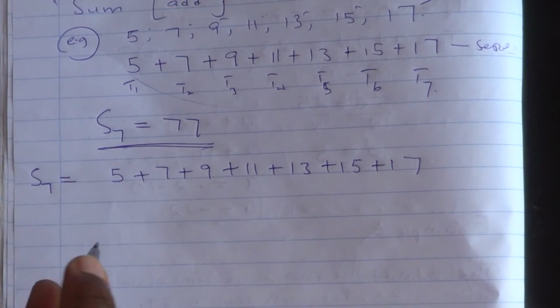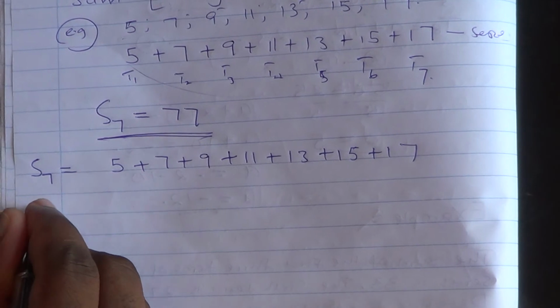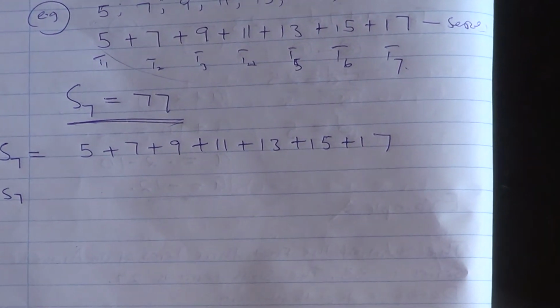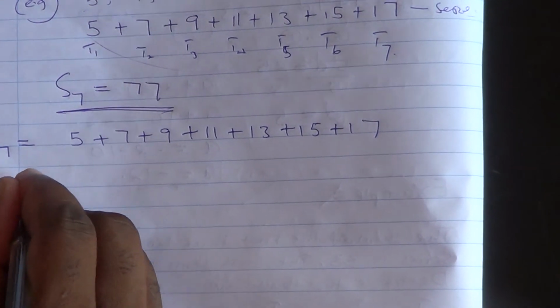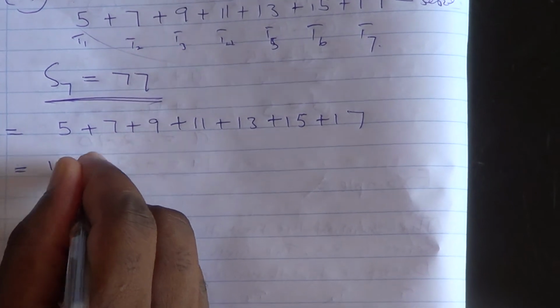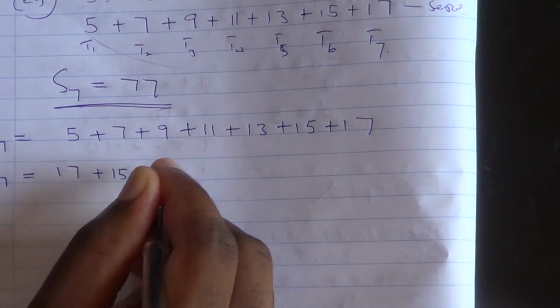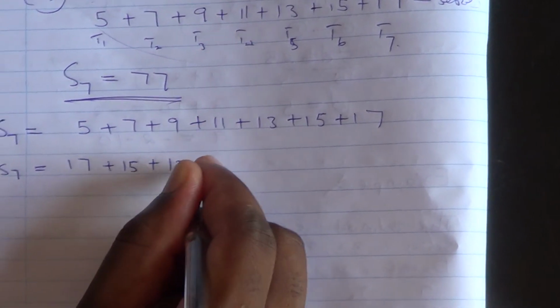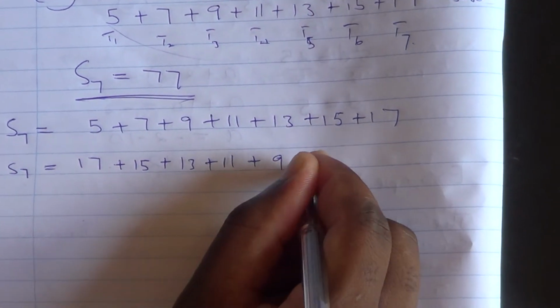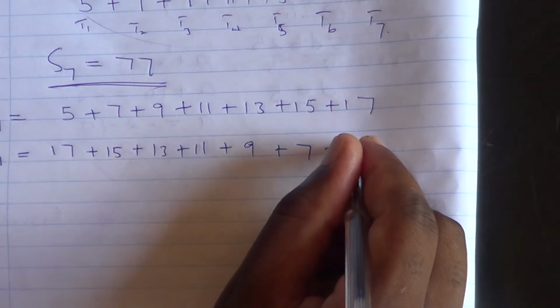So the same series, if I rearrange it and start with the bigger number, I'm going to have 17 plus 15 plus 13 plus 11 plus 9 plus 7 plus 5.